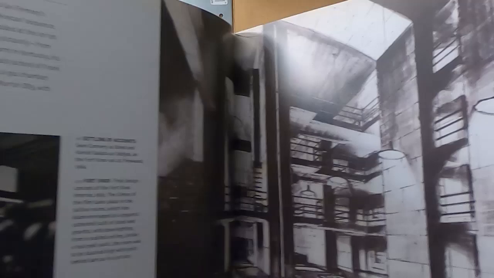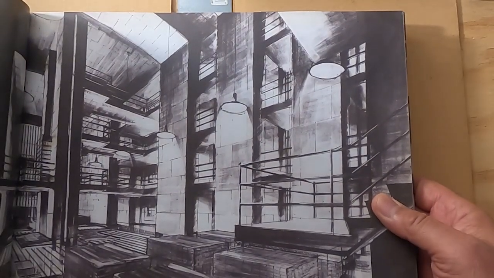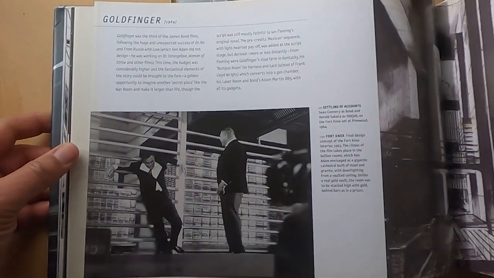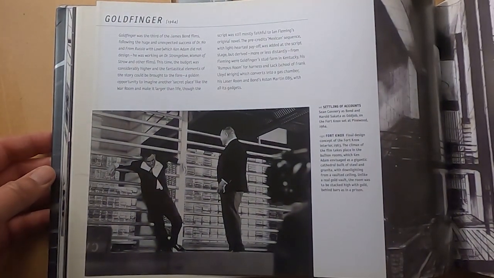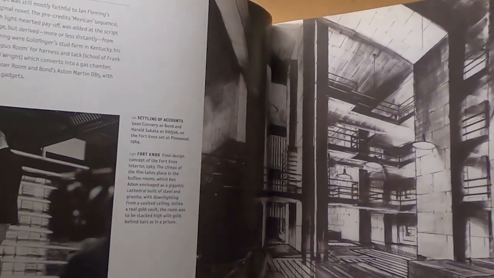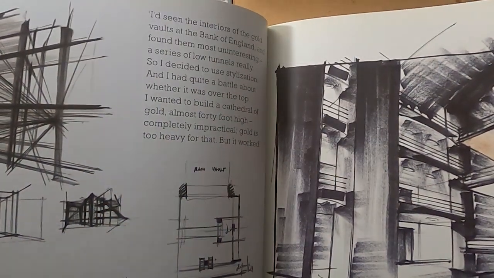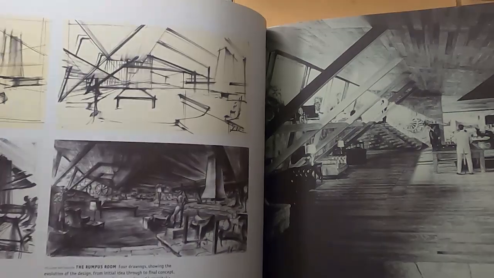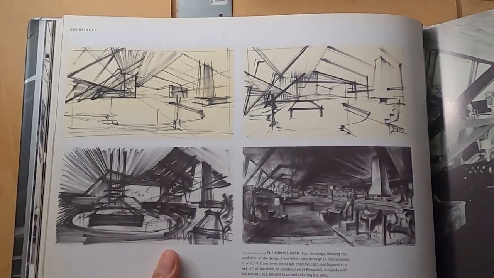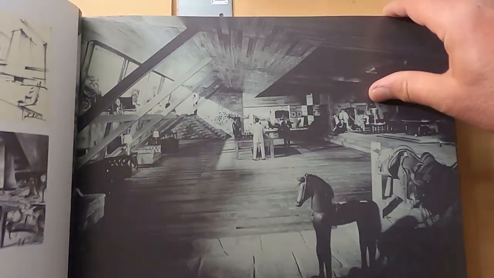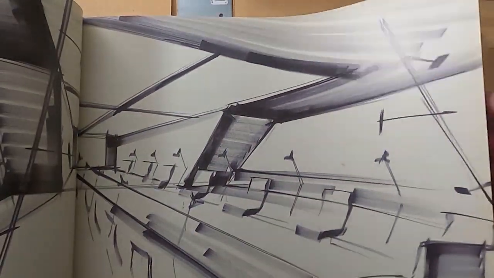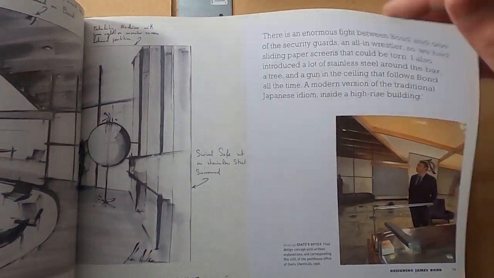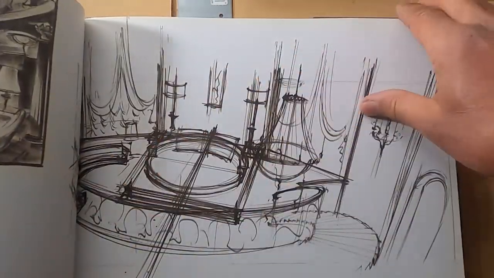And then he moved on to Goldfinger. This is supposed to be the interior of Fort Knox, where all the gold the U.S. owns is kept. There's the fight with Odd Job and James Bond. So all of your knowledge has to go into your research, has to go into doing films like this. So a really great book. He designed Thunderball, You Only Live Twice, Diamonds Are Forever.